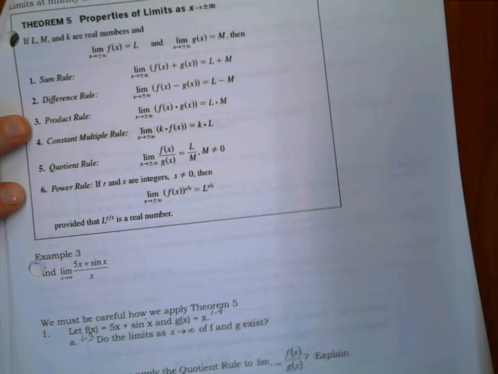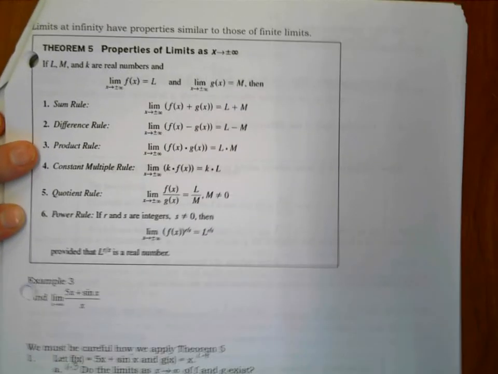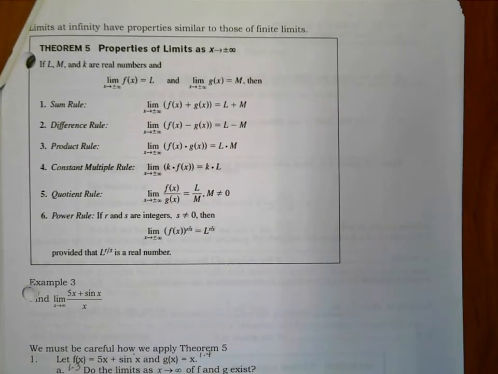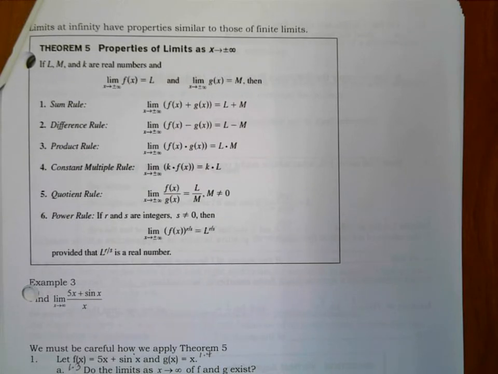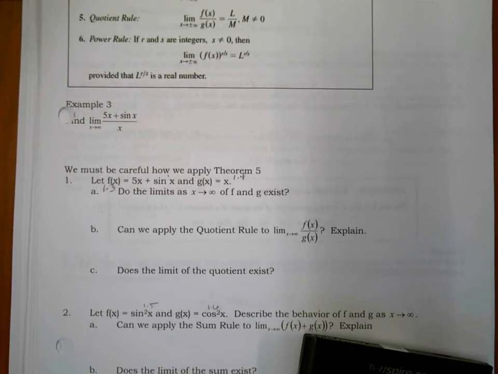What do we have here? All right, so properties of limits as x approaches positive and negative infinity. Last time we talked about, as we approach a number, all those different properties. The same properties hold if it's approaching positive or negative infinity. Now the thing with these properties is you have to be a little bit careful, because sometimes if you use the properties, you're going to get one answer, but if you looked at the whole thing, you would not be able to get an answer at all. So we have to be careful with how we're using these properties.